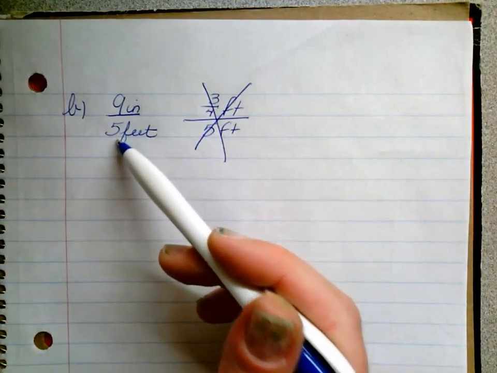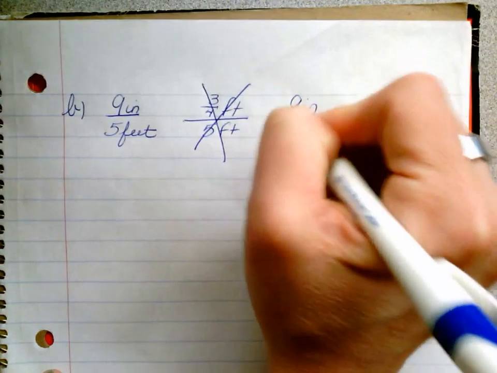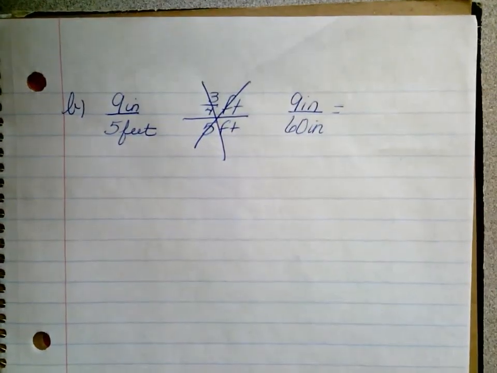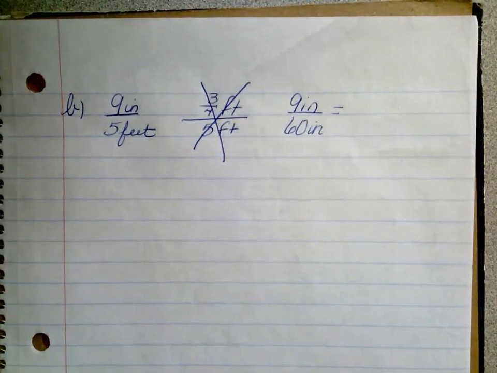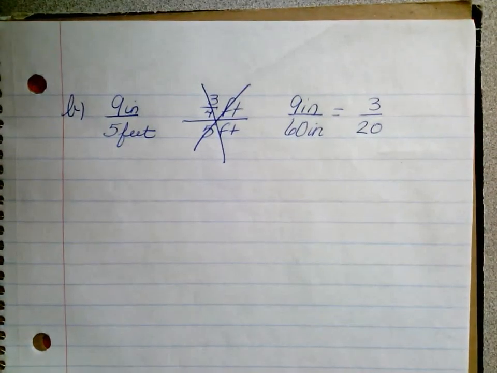Okay, let's do the feet to inches then. 9 inches, 60 inches. Now I'm going to have something that looks numerically normal. So what is it, 3/20ths? Mm-hmm. And inches cancels. Okay.